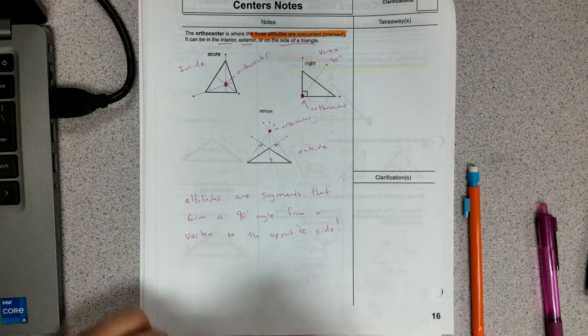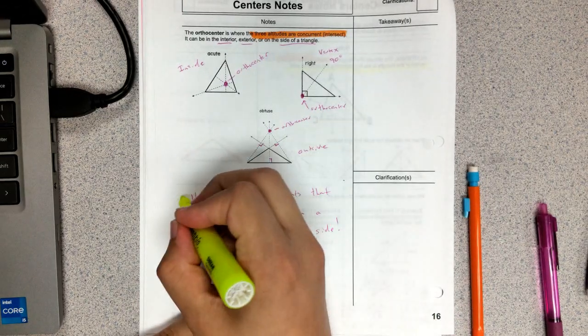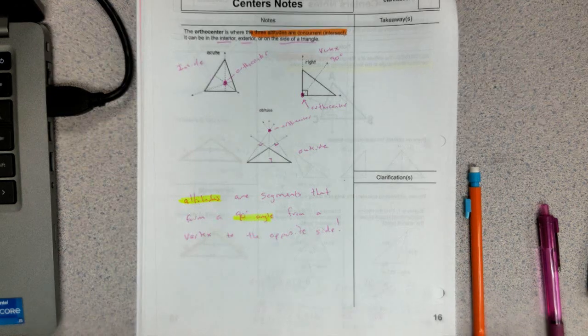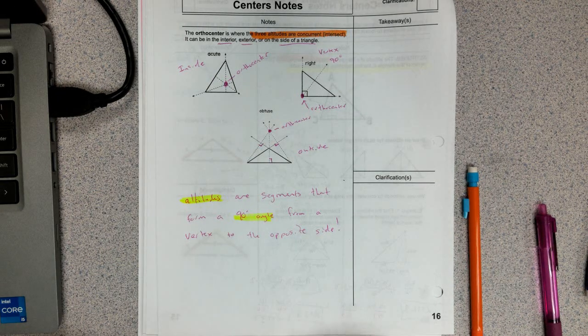Okay? Altitudes. 90-degree angle. Okay? So, that is it for altitudes and the orthocenter.